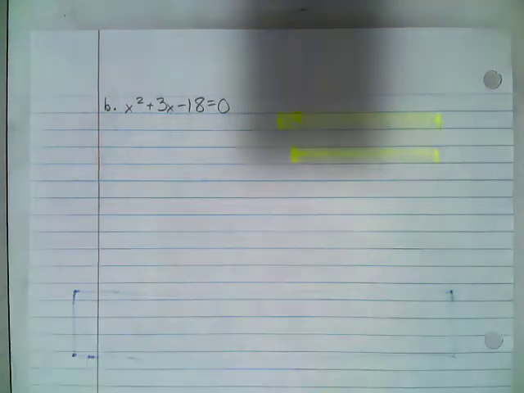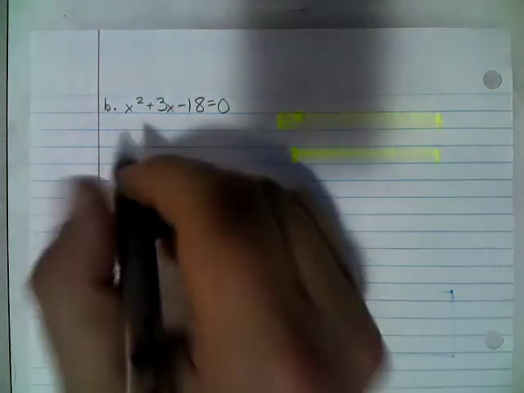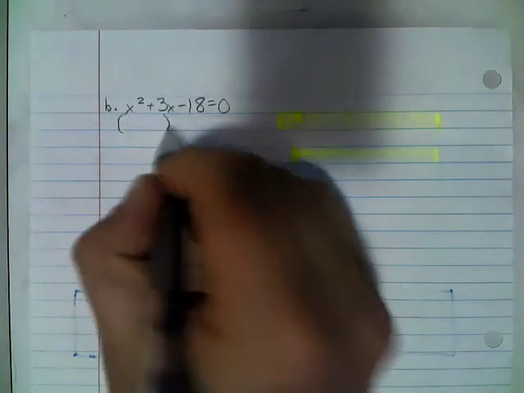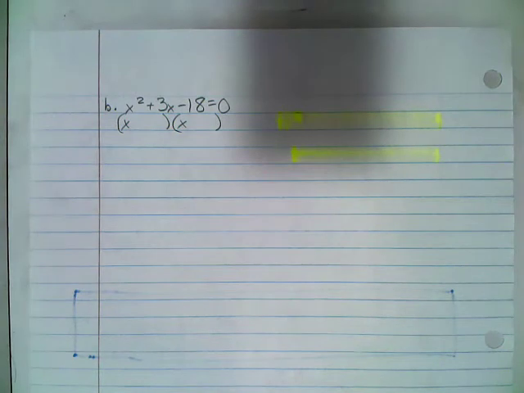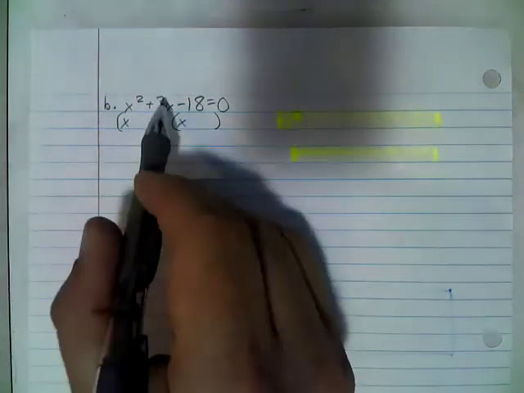So B, we're going to find the roots. Oh, find the roots is just another way of saying solve. So I have x squared plus 3x minus 18 equals 0. Step 1 is to set the equation equal to 0. We're all set. Step 2 is to factor. So I want to factor this. I want to consider, can I find something times something that gives me a negative 18, but then when I add those numbers, I get a positive 3.